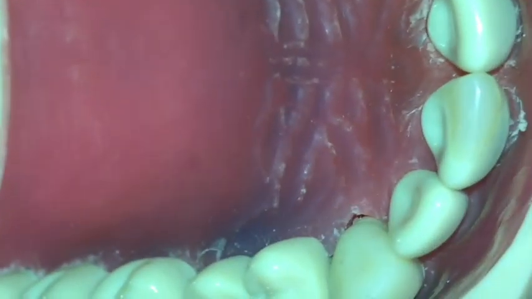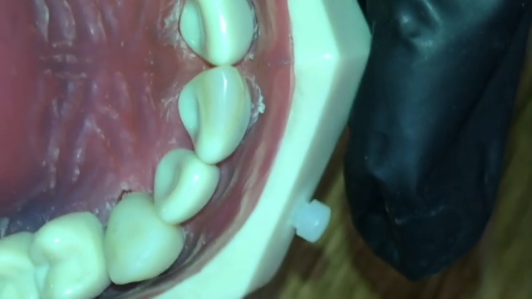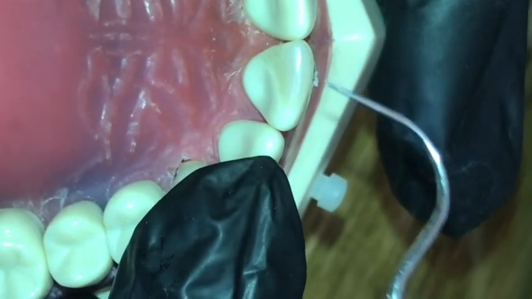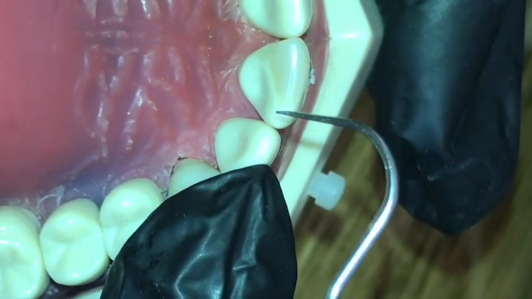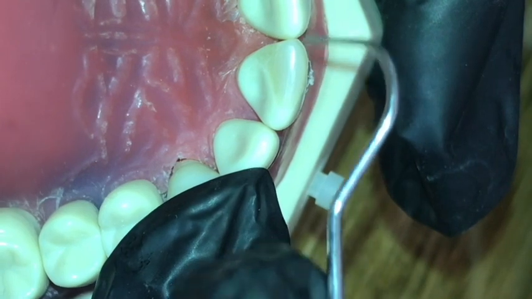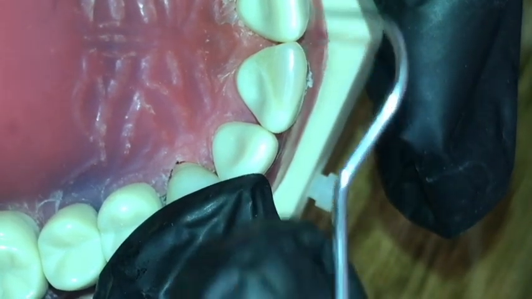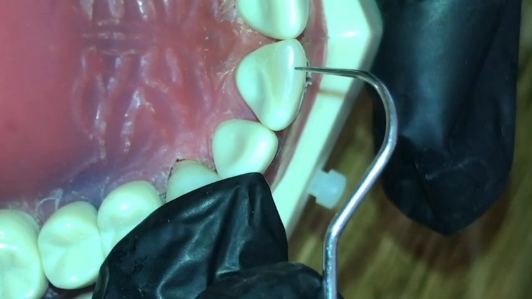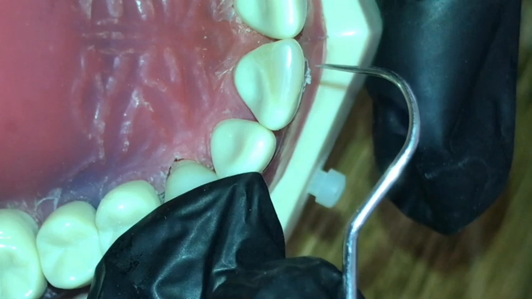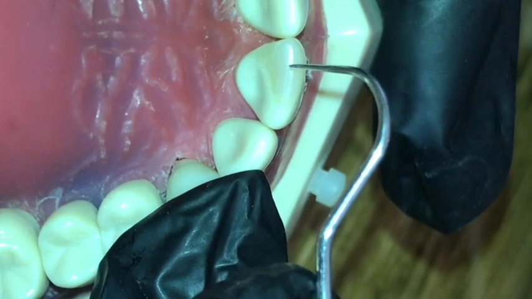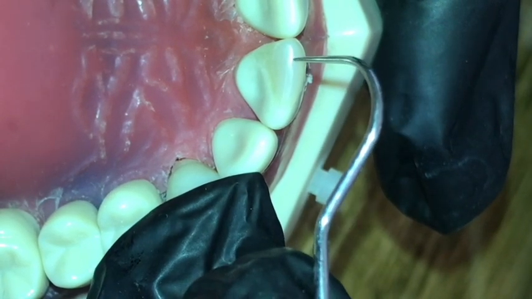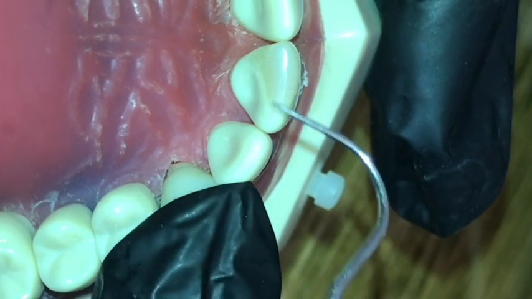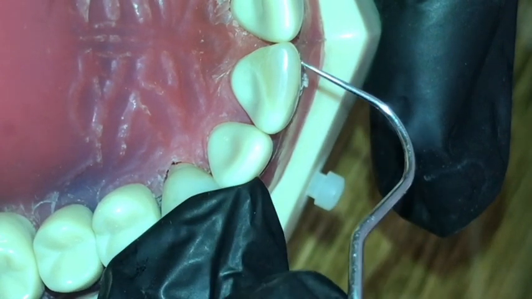Looking at your restoration from an occlusal view, probably the most important side to assess your Class 4 composite restoration. First of all, the incisal edge of your restoration should be at the same level with the adjacent and at the same level with the rest of the incisal edge. You see that light reflection? This gives you an idea where your incisal edge is. So it should be at the same level with the adjacent and the same tooth.